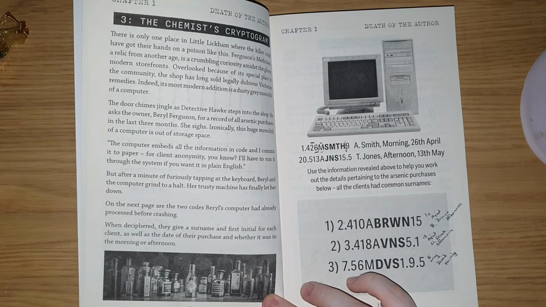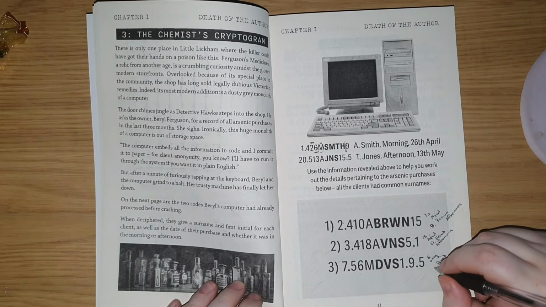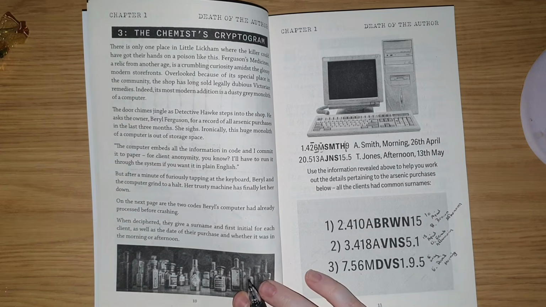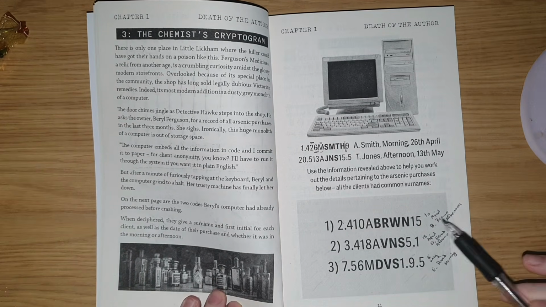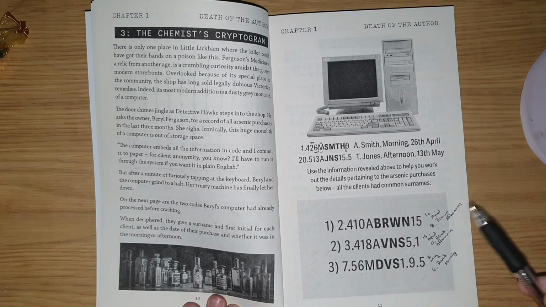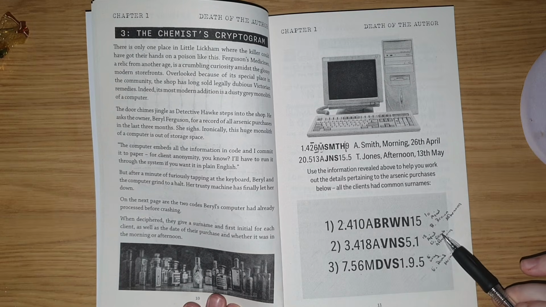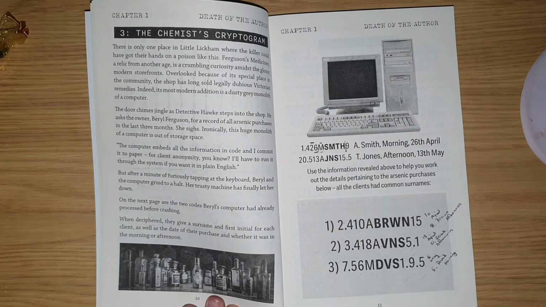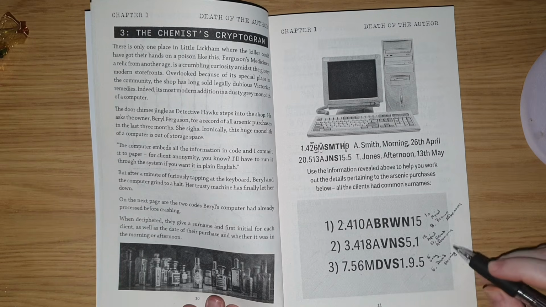A, B, C, D, E, F, G. G Davis. So by these deductions, whether they're right or not, B Brown in the afternoon of the 10th of April bought arsenic. C Evans on the afternoon of the April 18th bought arsenic. G Davis on the morning of the 6th of May bought arsenic.